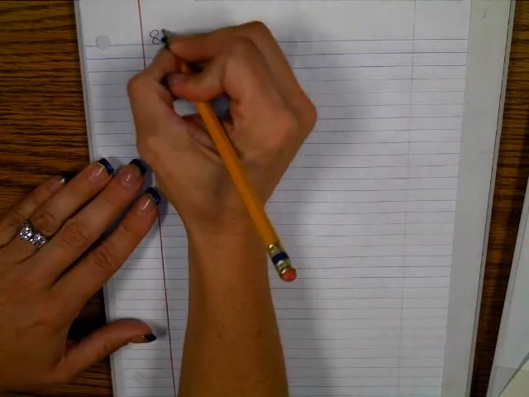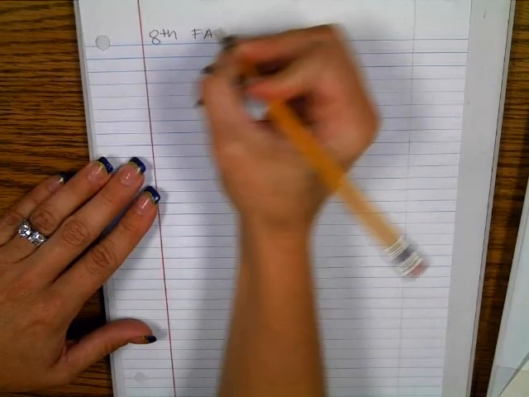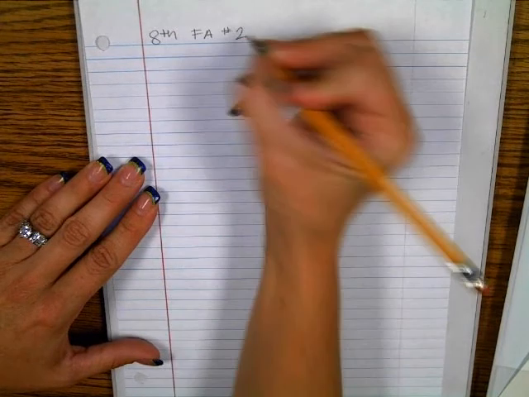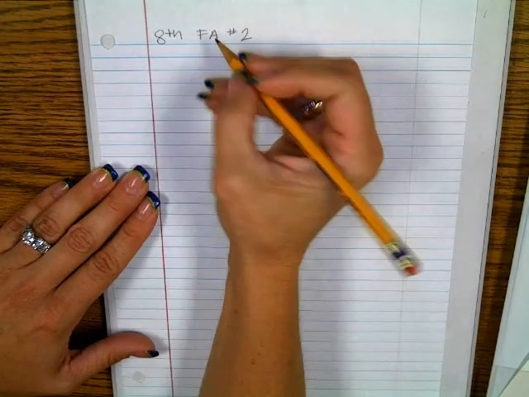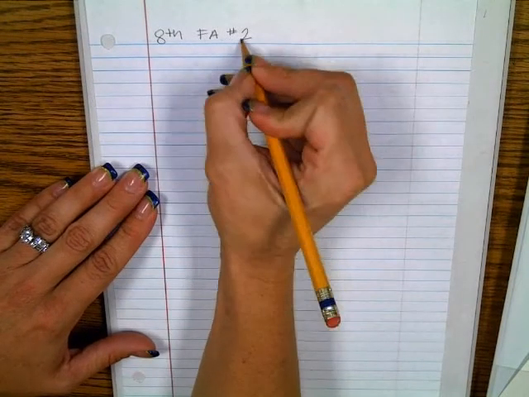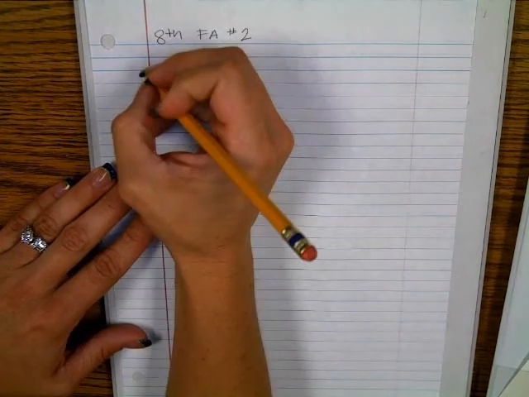It's for your formative assessment number 2, test 2. That's just your weekly formative assessment, your weekly test 2. And so we did do the mental math.